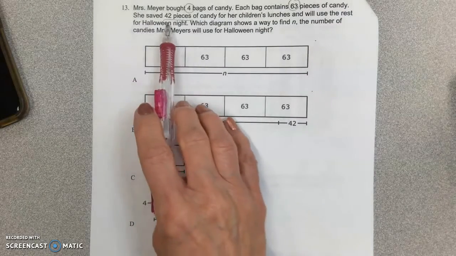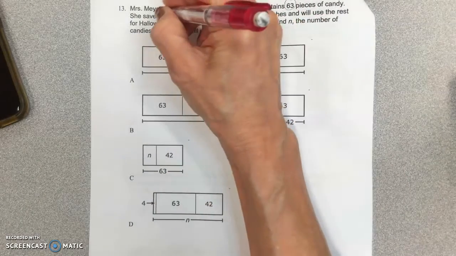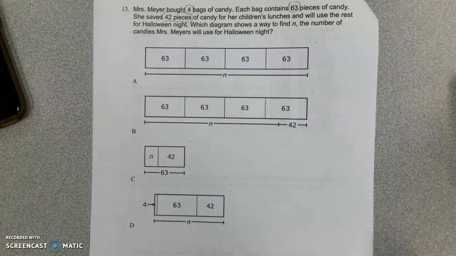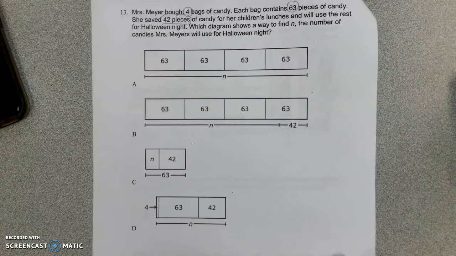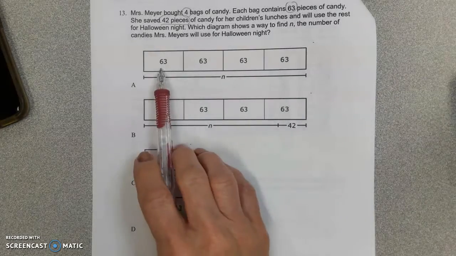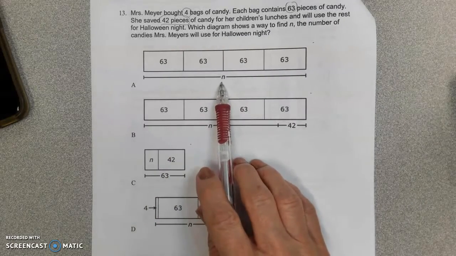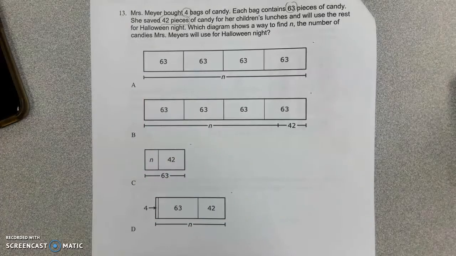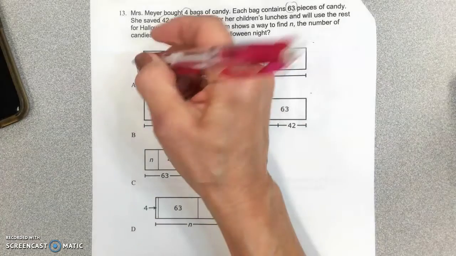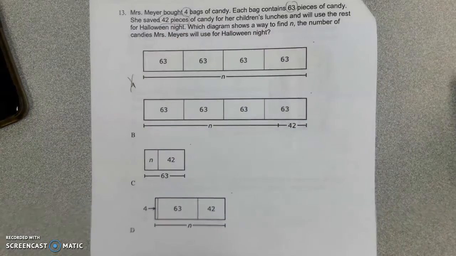And because this has 42 pieces here, I have to represent that as not part of the 4 bags that got distributed. So here I have the 4 bags, and then it's asking for the total, but it doesn't represent the 42 pieces. So I know that that cannot be my answer.